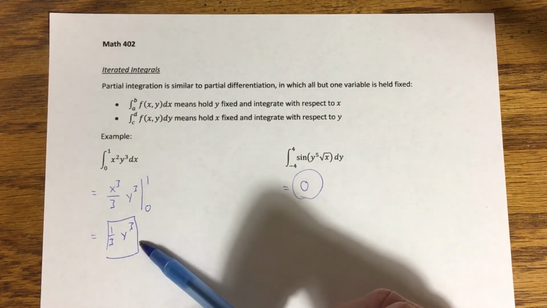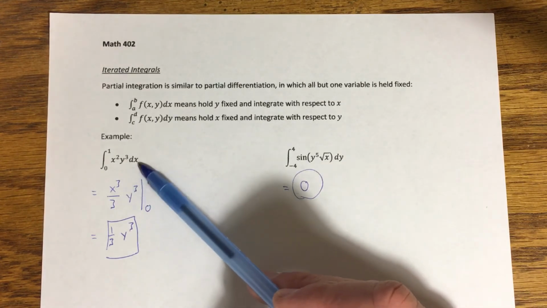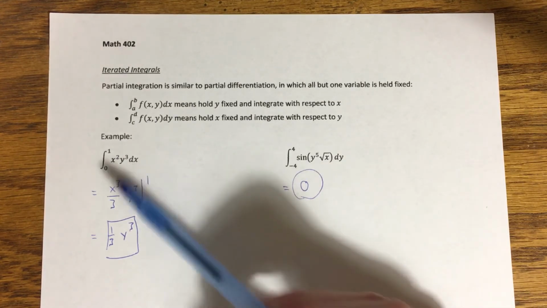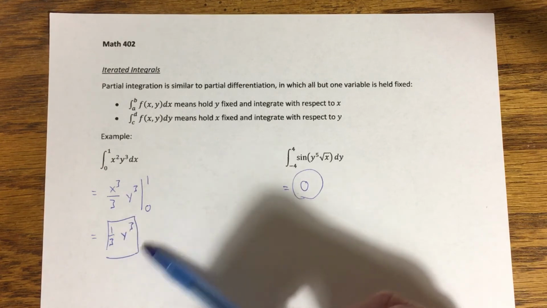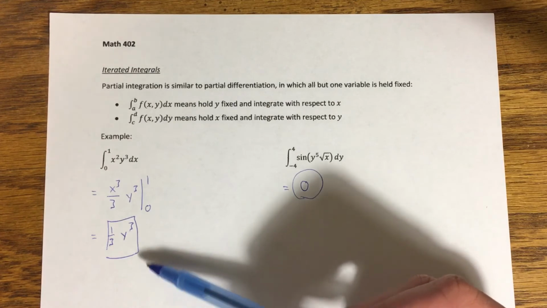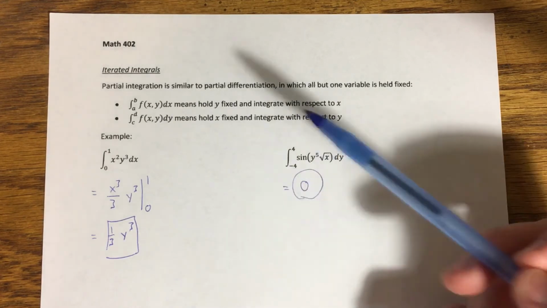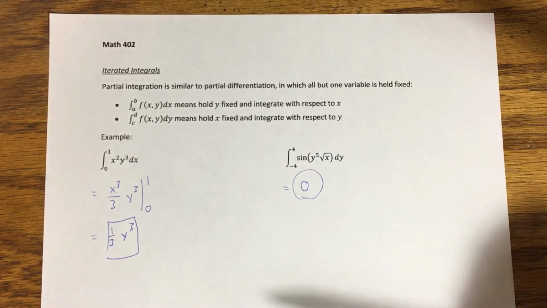This is an important aspect of dealing with partial integration. Because I integrated with respect to x, but not with respect to y, there's still a y present in my answer. So even though this is technically a definite integral, the answer is not a constant. It's a function of y, because the y didn't get integrated out of that expression.